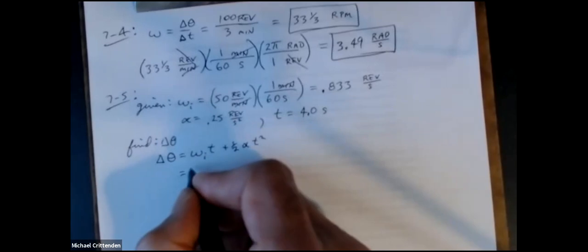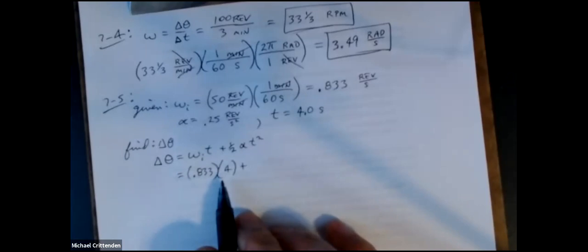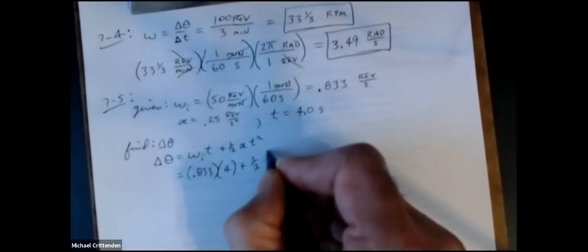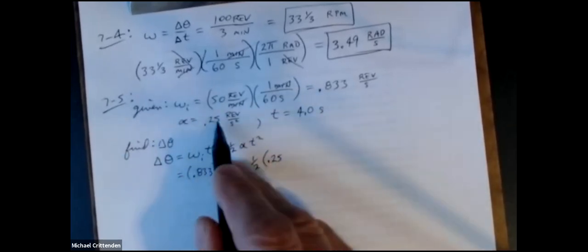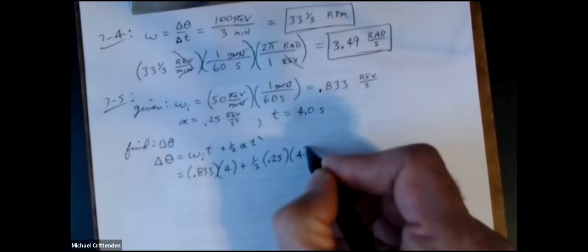Omega initial, 0.833, times 4 seconds. Revolutions per second times seconds will give me revolutions. Alpha is 0.25 times 4 squared.